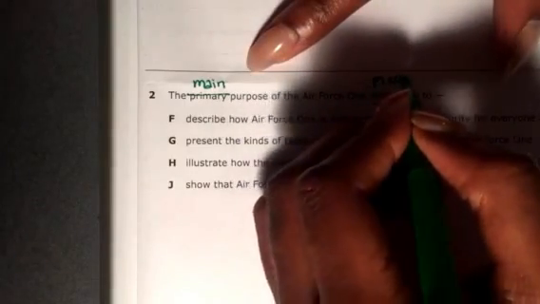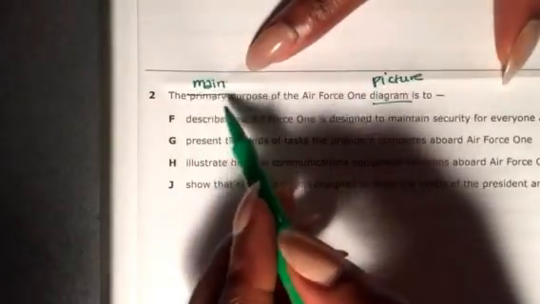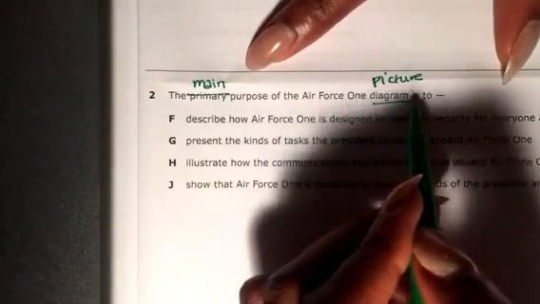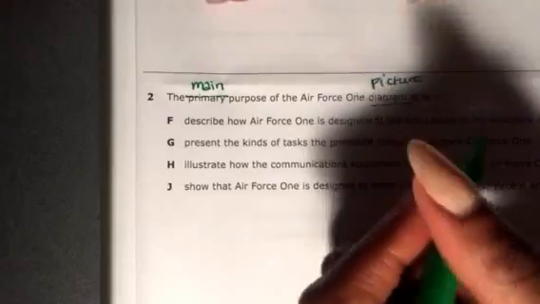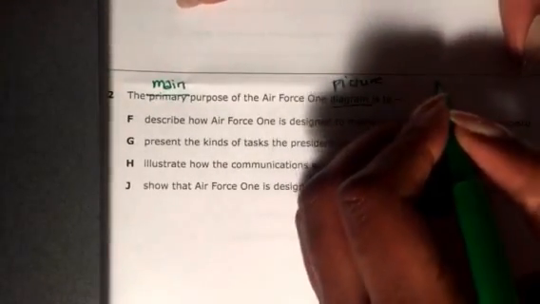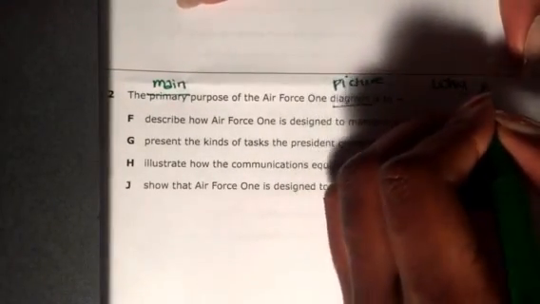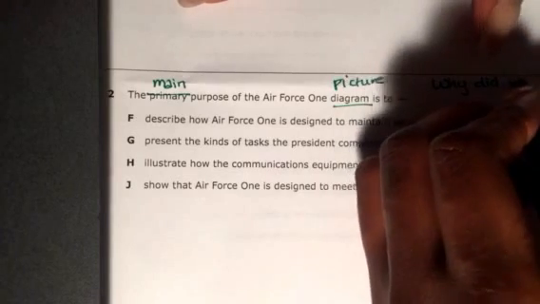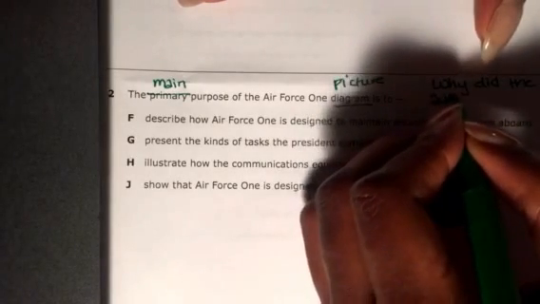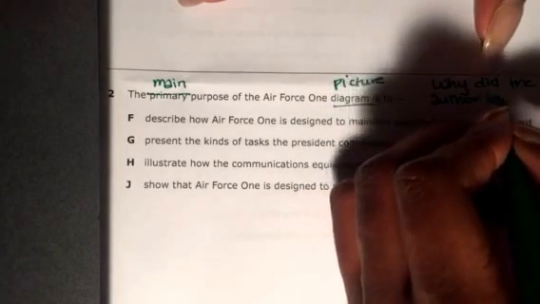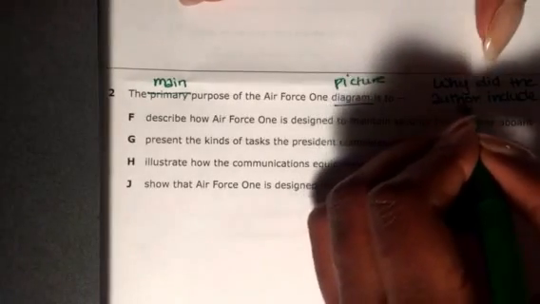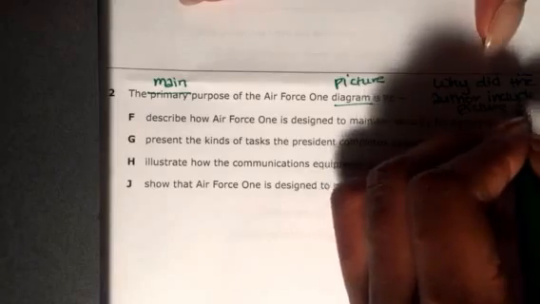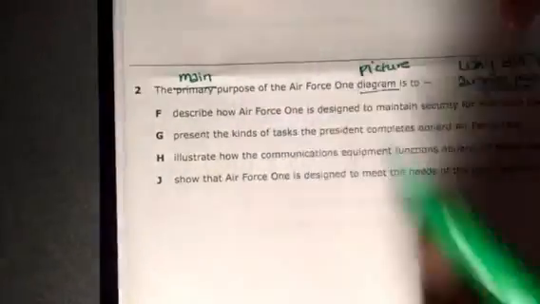And when they're talking about diagram, I'm thinking picture. So the main purpose of the Air Force One picture is to. Well, they're asking about purpose. So if I'm rewriting this question, I'm going to write, why did the author include this picture? Okay, so Air Force One diagram.